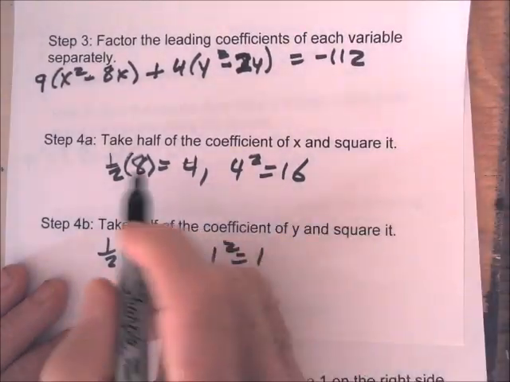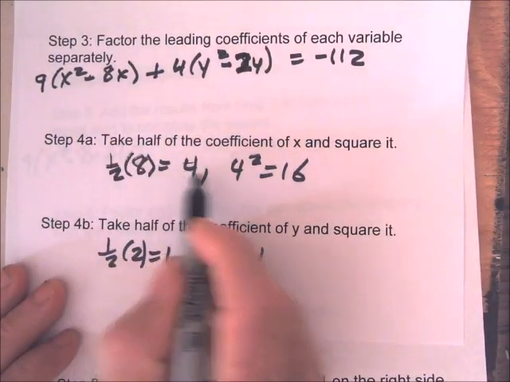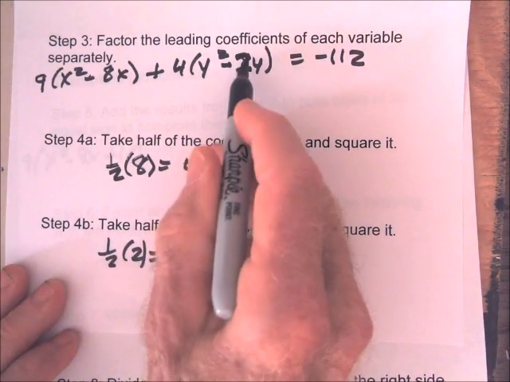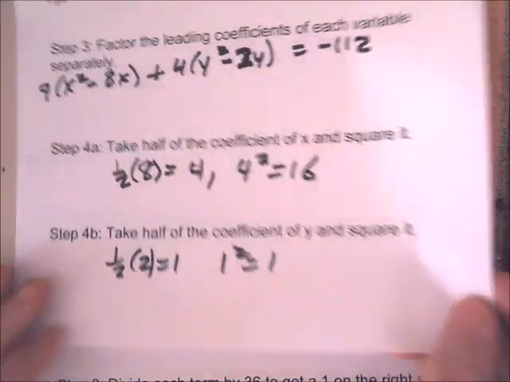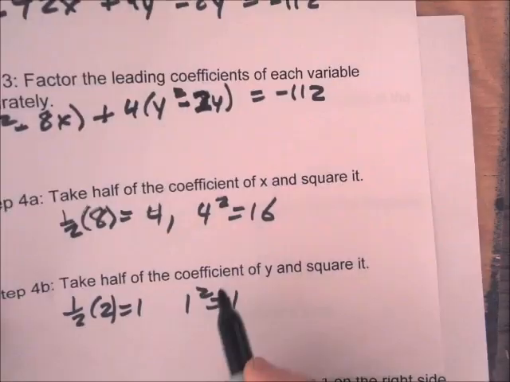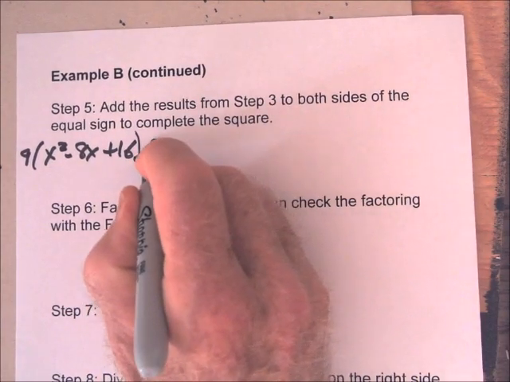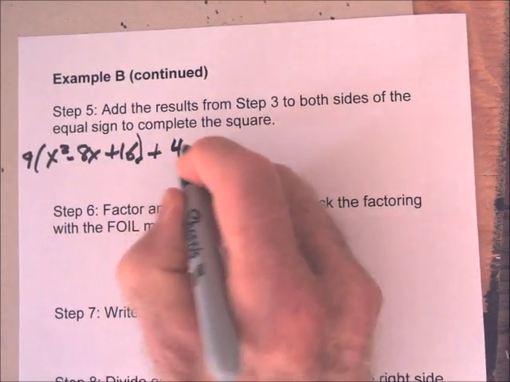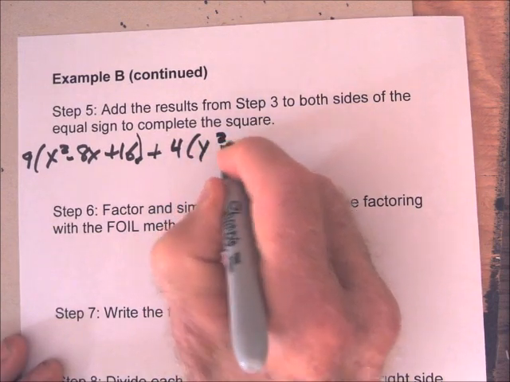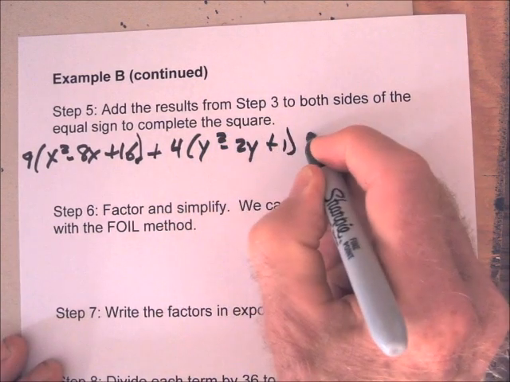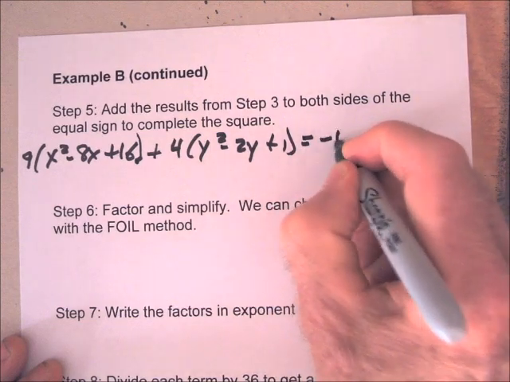So what I did before was take half the coefficient of x and square that, half the coefficient of y and square that. That's what we want to add to both sides of the equal sign. So I want to add 1 here. So it'll be plus 4 parentheses y squared minus 2y plus 1 equals negative 112.